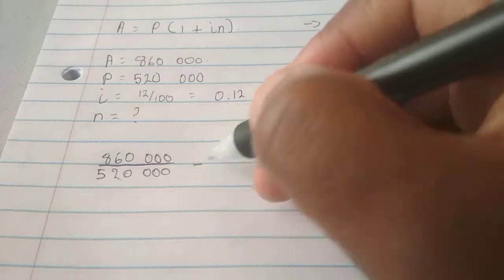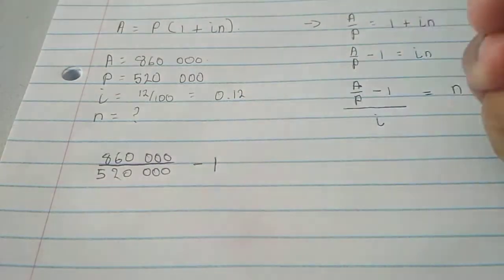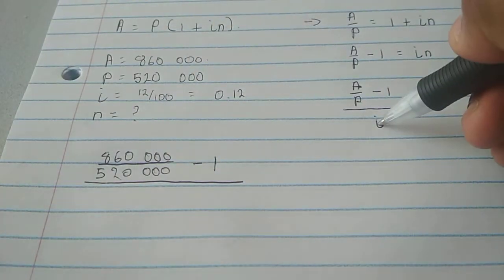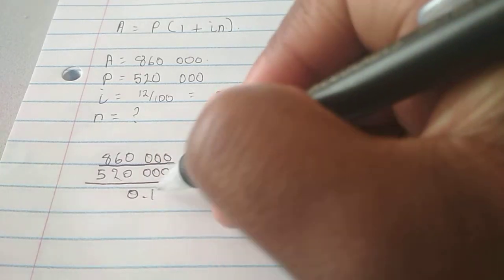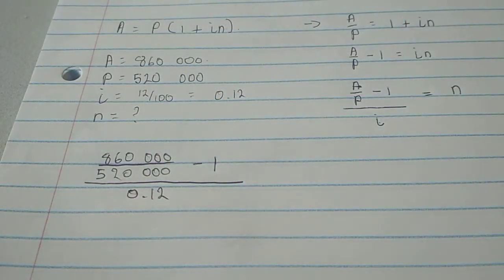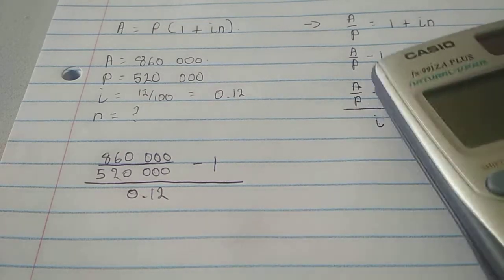Minus 1, so minus 1 is there. Now divide this whole thing by the i, and our i is 0.12. Okay, next step is put this whole thing in the calculator.